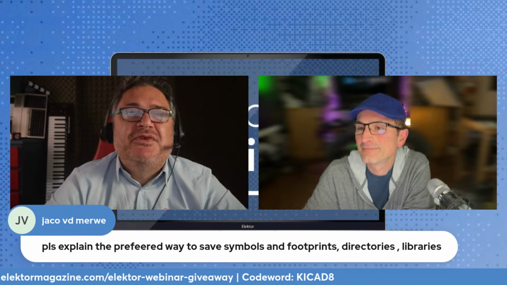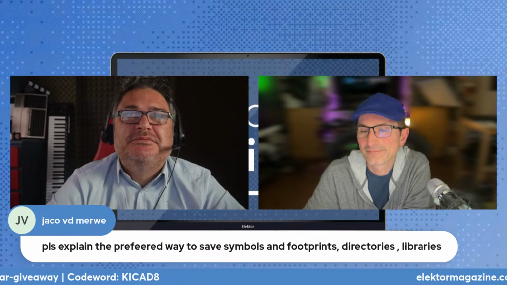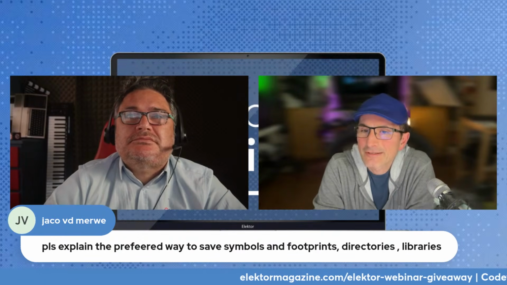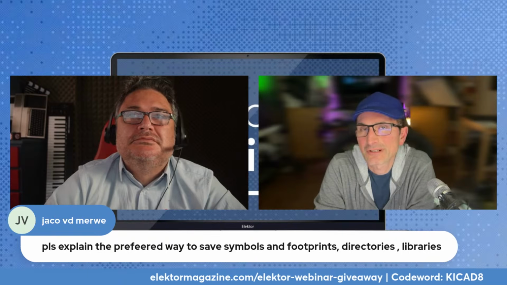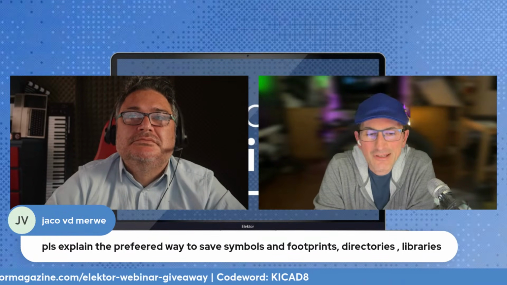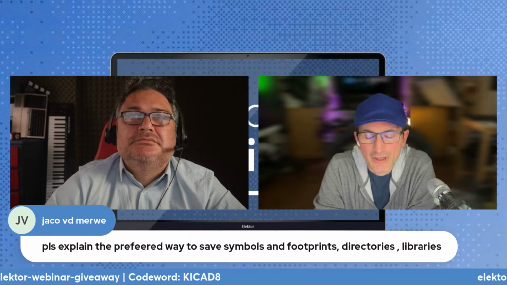Please explain the preferred way to save symbols and footprints, directories, and libraries. Sure. Yeah, look, there's a personal question. So personally, what I do, because I like to think a little forward as well.